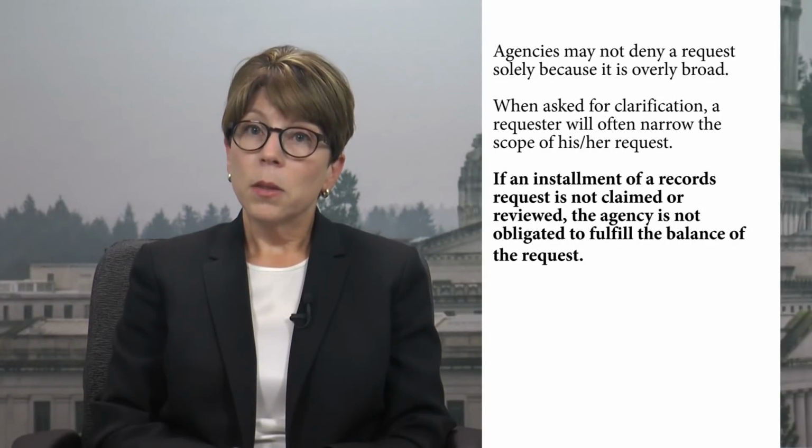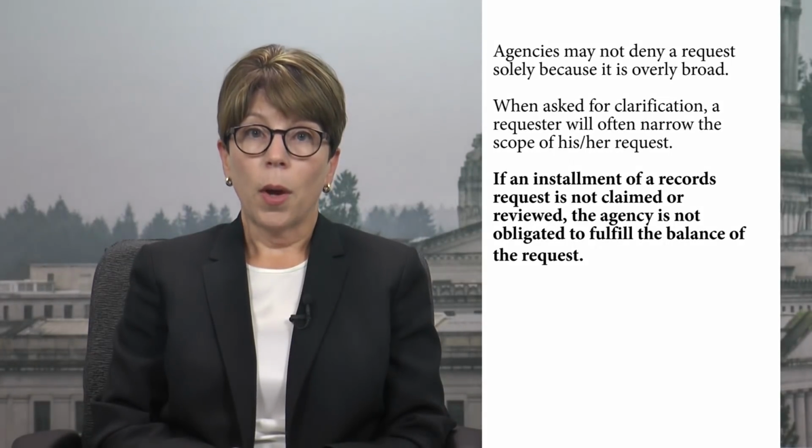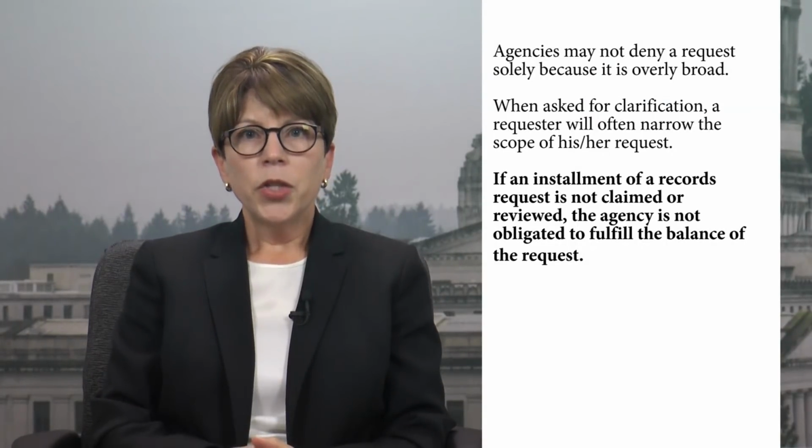In many instances, a requester will narrow the scope of the request to enable the agency to provide disclosure more promptly and less expensively. An agency may manage broad requests in a couple ways. An agency may require a deposit in an amount not to exceed 10% of the estimated cost of providing copies for a request. If an agency makes copies in response to a request available on a partial or installment basis, the agency may charge for each part of the request as it is provided.